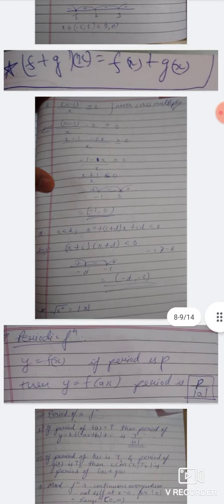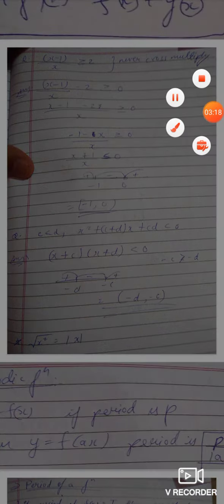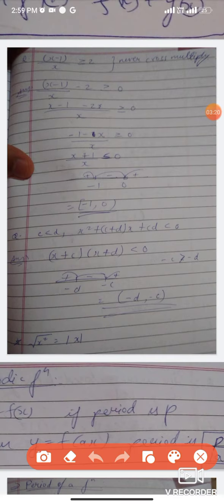Here is another question and a thing that you should remember in the examination. If you are given something like (x minus 1) divided by x is greater than or equal to 2, then you can never bring this x over, because x is a variable, not a constant.